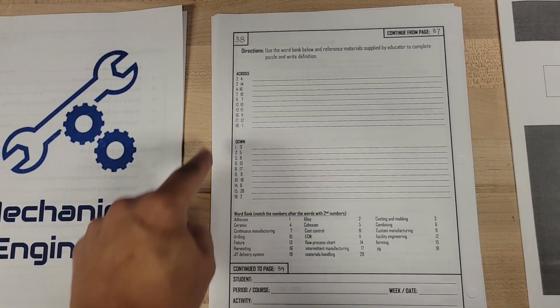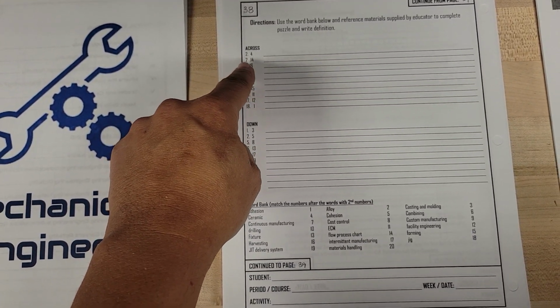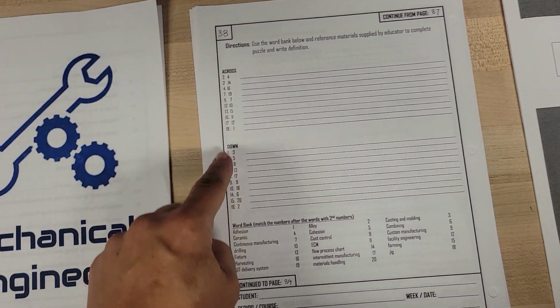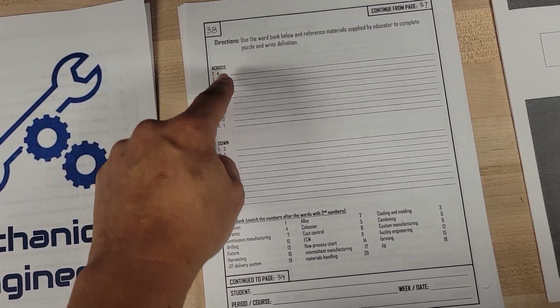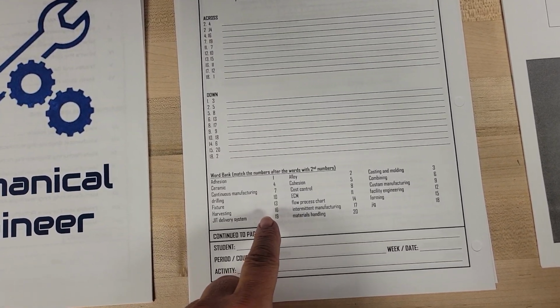Remember, the second number that you see in these series of numbers for crossing down, the second number is related to the number that's on your list.